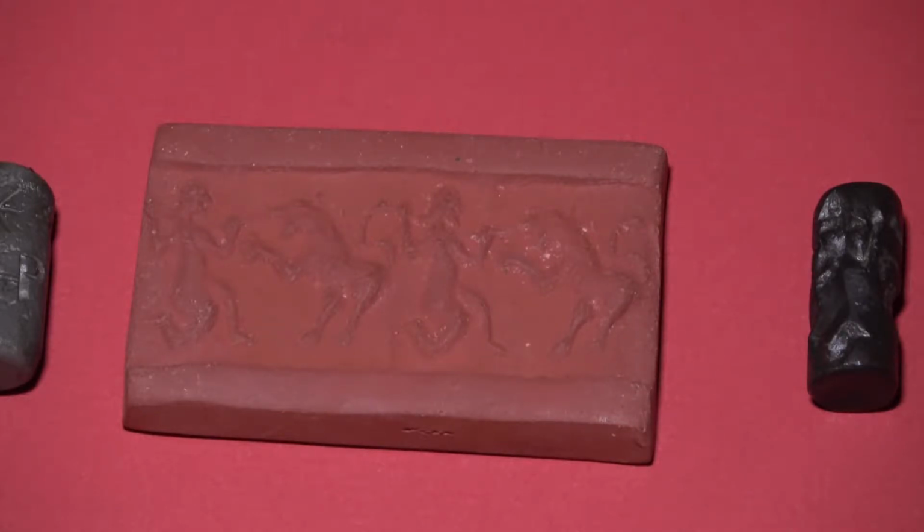The ancient civilizations of Mohenjo-daro and Harappa arose in western India, contemporary with Sumeria around 3000 BCE, and flourished until tectonic changes caused the great river to change direction circa 1500 BCE. So those are the cylinder seals from the Indus Valley civilization.